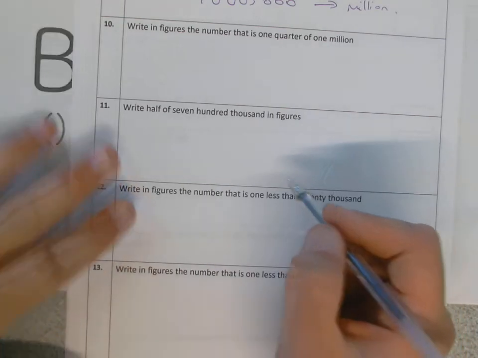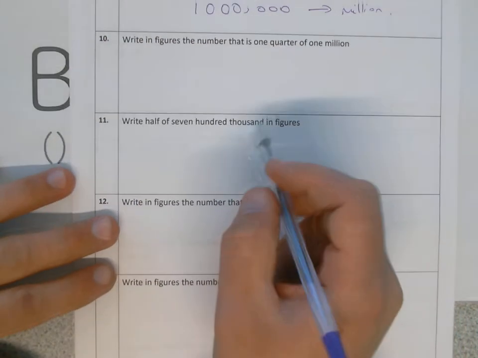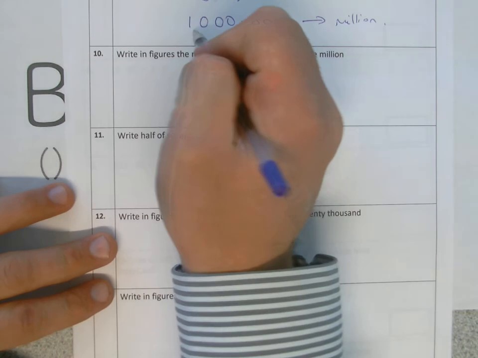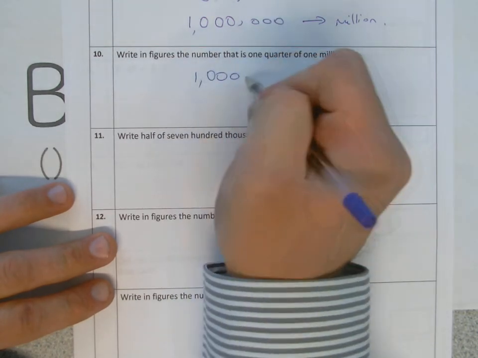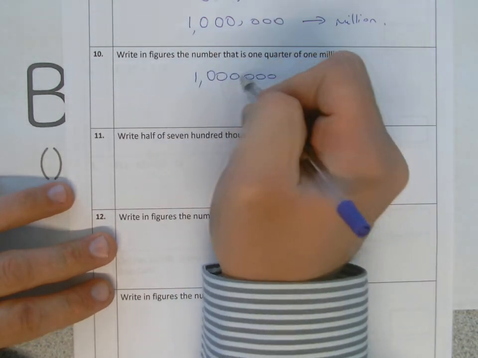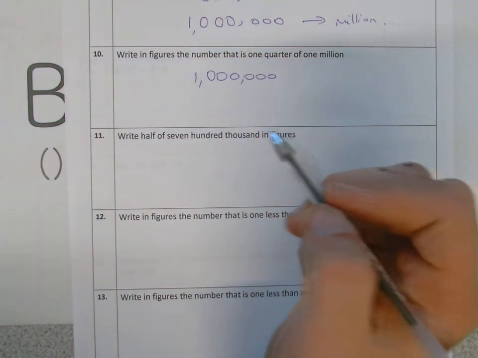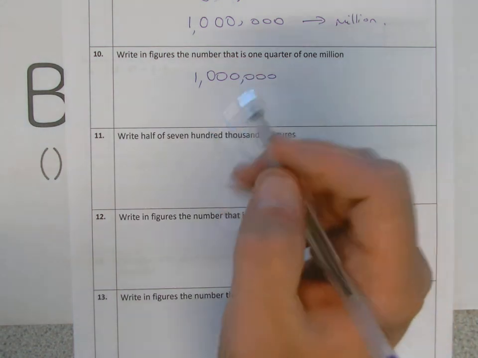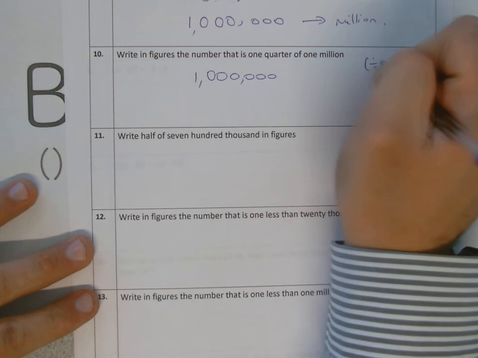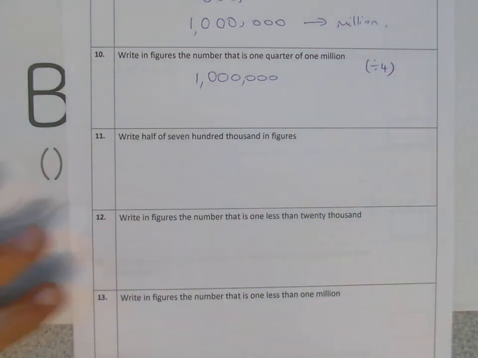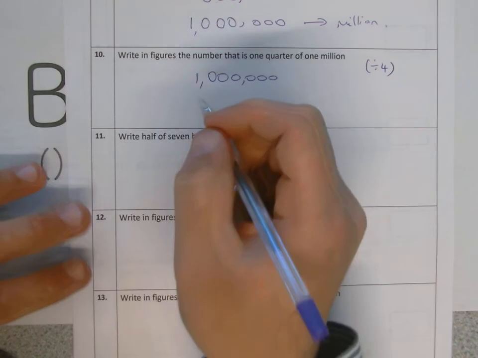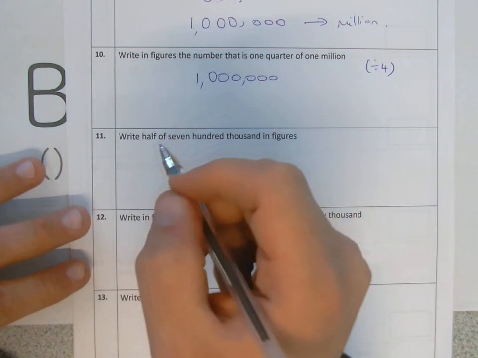Write in figures the number that is 1/4 of 1 million. Okay, so if we write down 1 million, okay, so there's 1 million, so there's no thousands, there's no hundreds, tens, units. 1/4, now to work out 1/4 of something, you need to divide by 4, don't you? Right? And a really quick way of dividing by 4 is to halve something and halve it again.